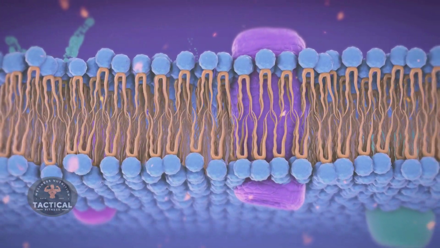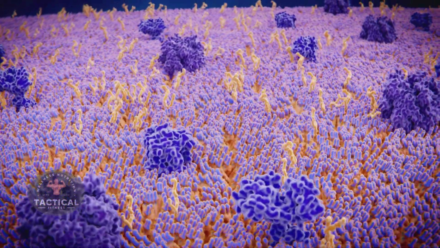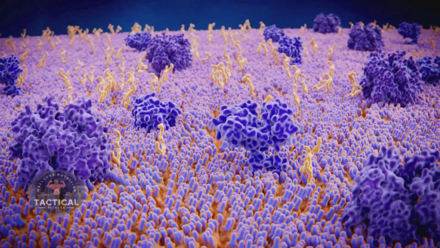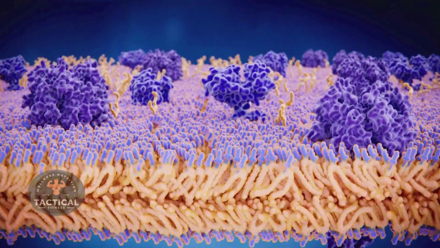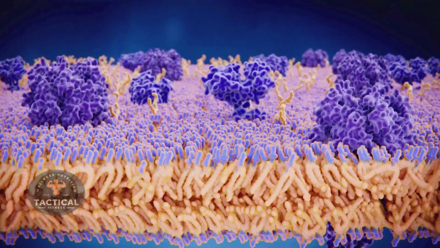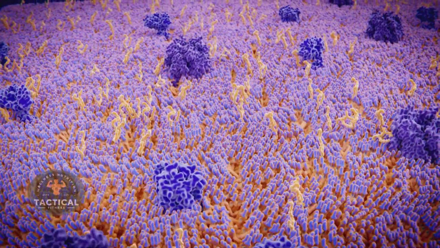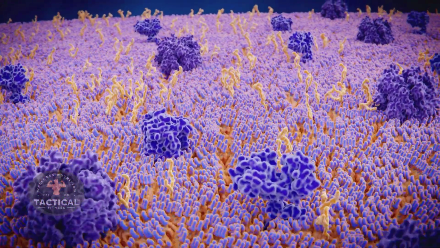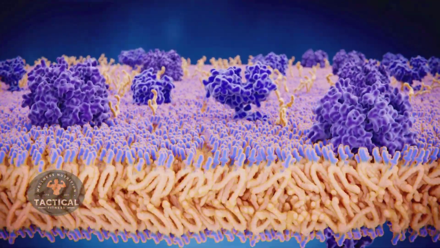What is the membrane made of? The membrane isn't just phospholipids, though. It also contains proteins, cholesterol, and carbohydrates. Proteins. Some proteins act like gates or channels, allowing specific substances to enter or exit the cell. Others serve as receptors that help the cell respond to its environment.